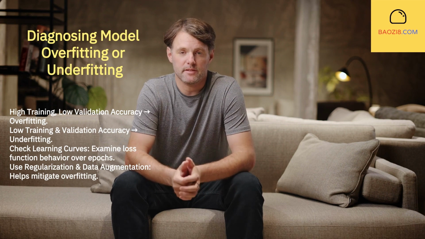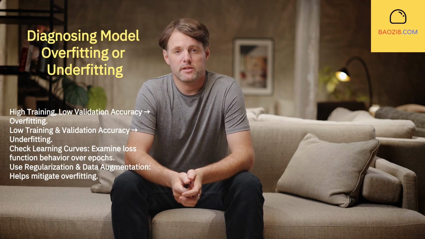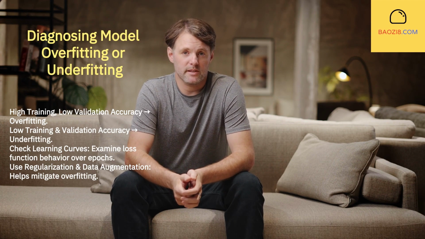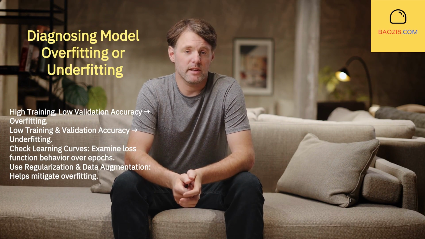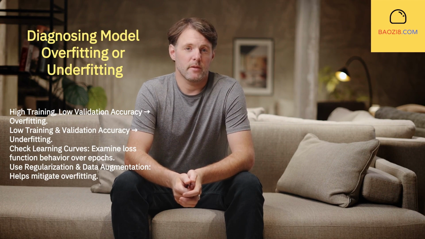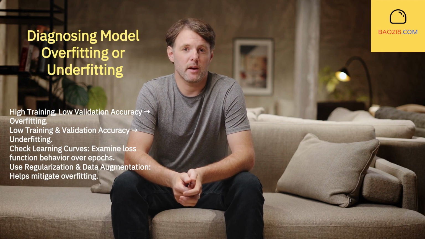To diagnose, inspect learning curves, loss versus epoch graphs. If the training loss continues decreasing while validation loss increases, the model is memorizing rather than generalizing. Regularization techniques like dropout, L1, L2 penalties, and data augmentation help combat overfitting, while increasing model complexity, e.g., deeper networks, better architectures, can address underfitting.